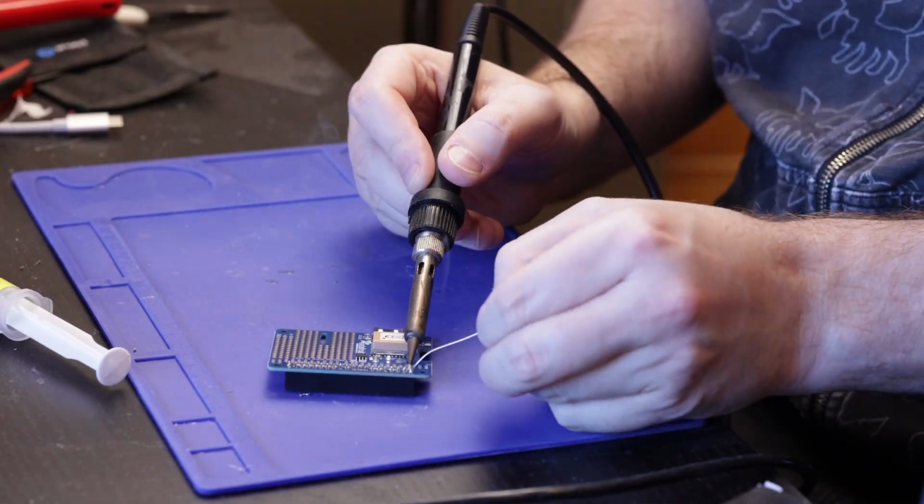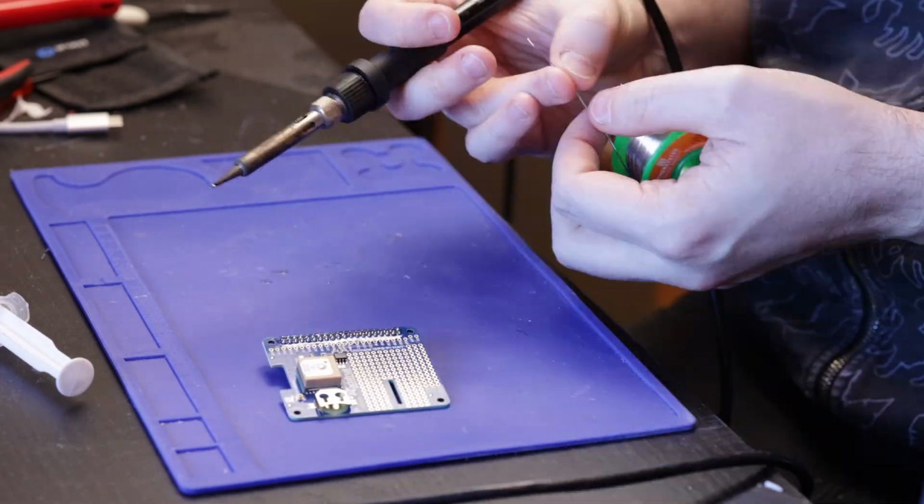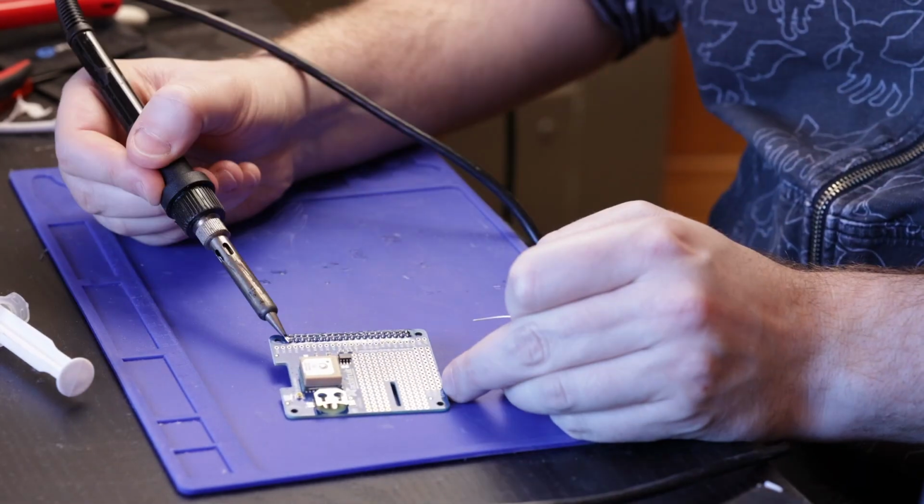This takes me 5 to 10 minutes to do because I've been soldering for a while. If it's your first time soldering, this is actually a fairly good practice project.